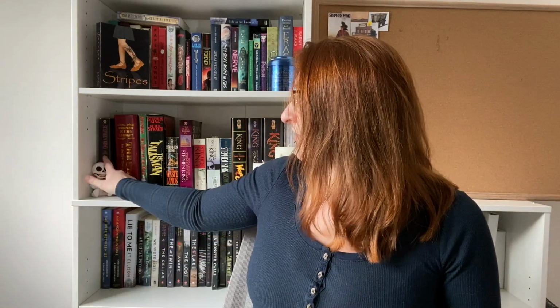The next book is The Drawing of the Three, which is book 2 in the Dark Tower series, and I'm specifying that it's book 2 in the Dark Tower series because the third book that I'm going to be reading is The Stand, and that is not part of the Dark Tower series.